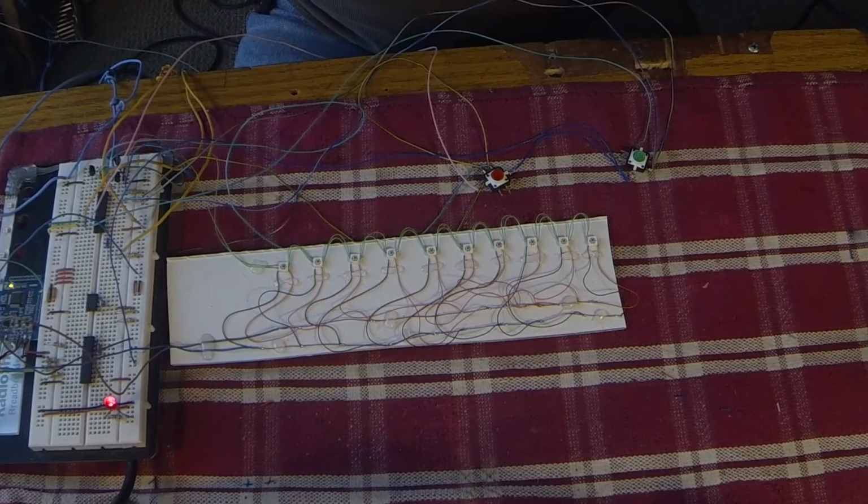There you have it. APA102 LEDs. They do come in strips. I bought these individually just because they were so cheap. I think I got 10 of them for $8. That includes shipping.